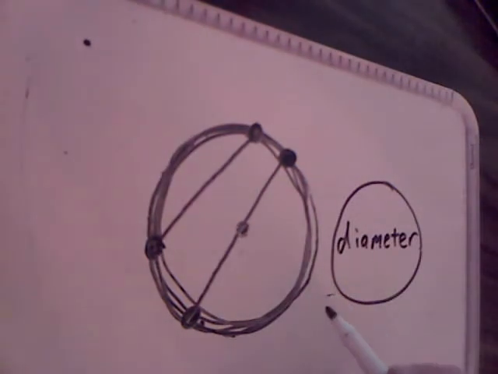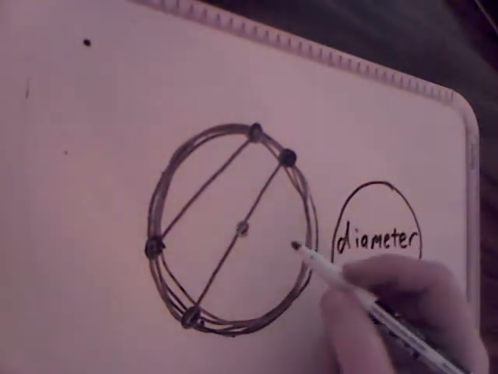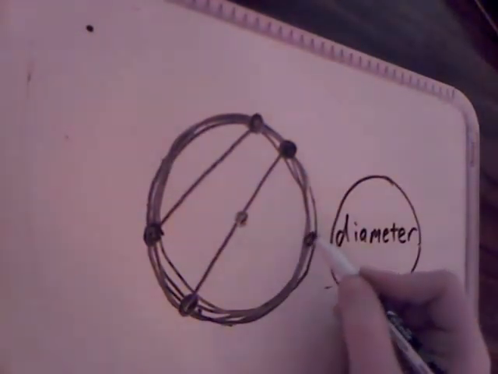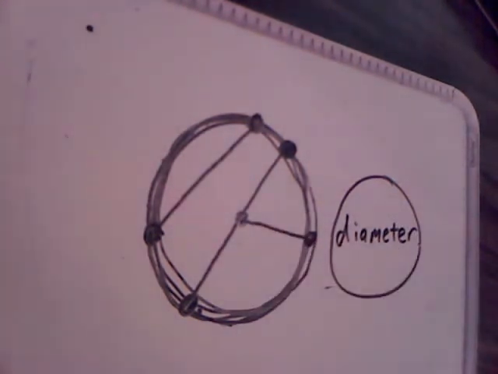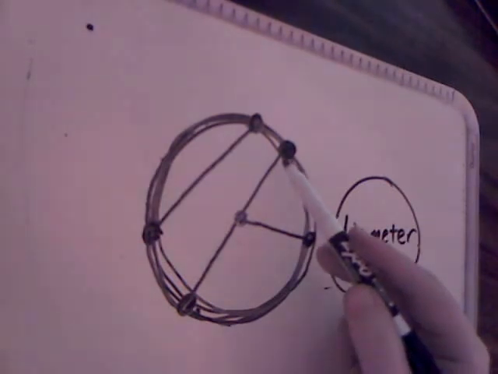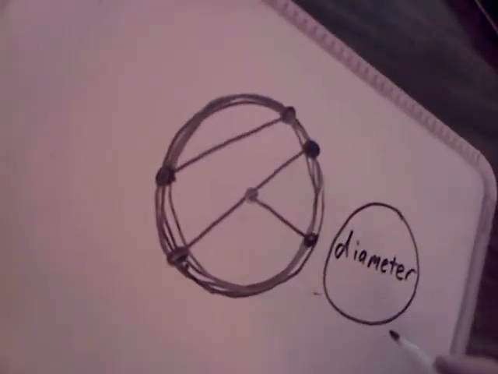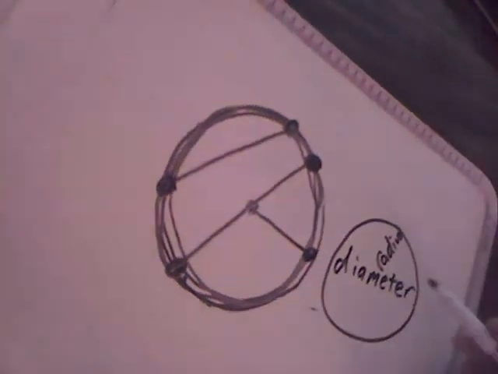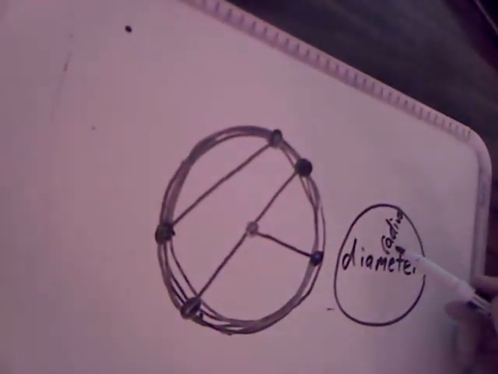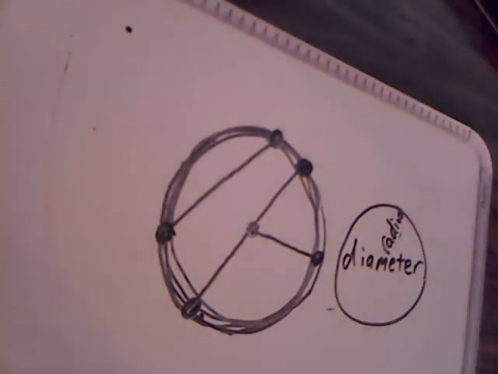A radius is not a chord. A radius does not go all the way through a circle. It goes from the edge of a circle to the center. So 2 radii make 1 diameter. So I'm going to put the word radius here because radius is a shorter word. It's easy to remember that the radius is halfway across. The diameter is all the way across.